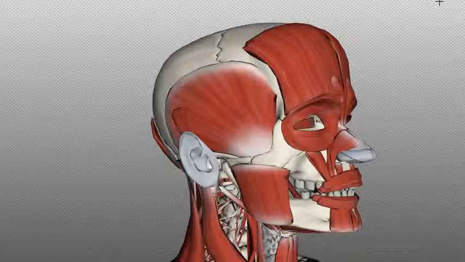So the trigeminal nerve is cranial nerve number 5, and the muscles of mastication are innervated by V3, so the mandibular branch. And there are 4 muscles that you need to know which are involved in mastication: the temporalis, the masseter, the medial pterygoid, and the lateral pterygoid.